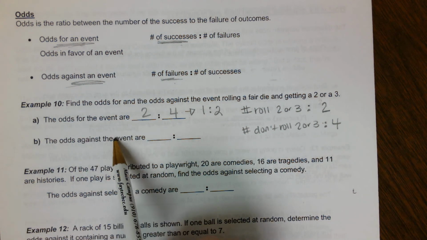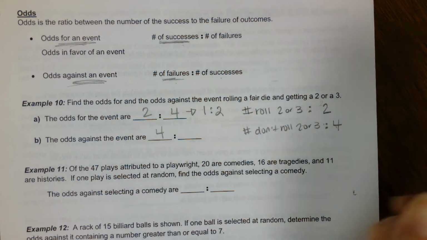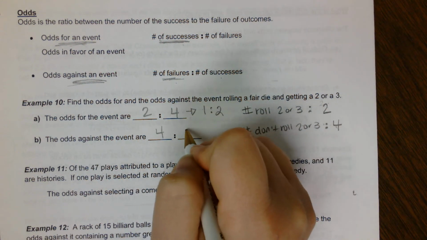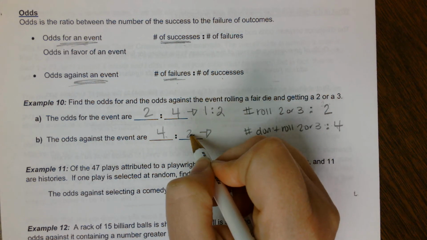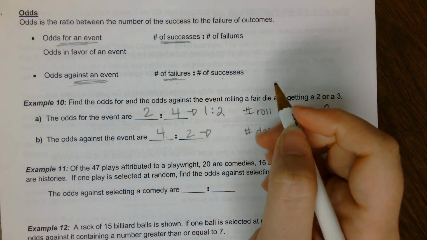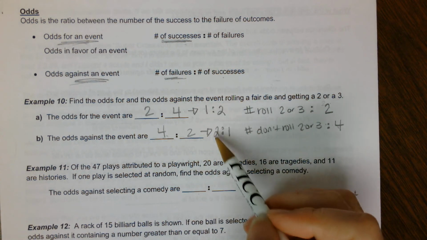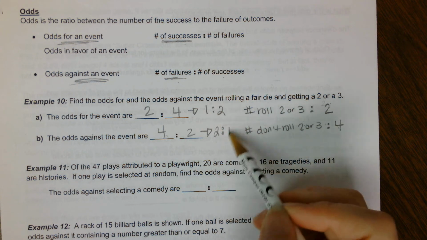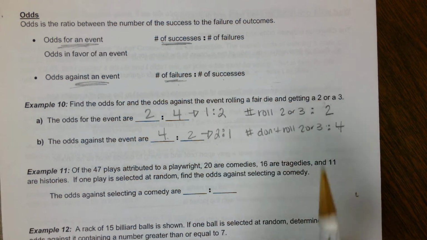Okay, so the odds against the event, now we're going to want the ones where we don't get the event first. So ones where we don't roll a 2 or a 3, so that's 4. And the ones that do happen is 2. And again, there's a common factor here, so we're going to divide both numbers by 2 to get 2 to 1. So notice the odds for and odds against are going to be the same numbers, they're just flipped, because you want to put the right one first.